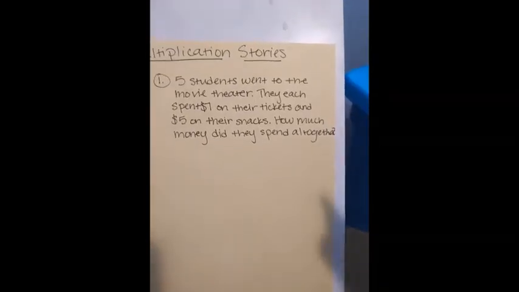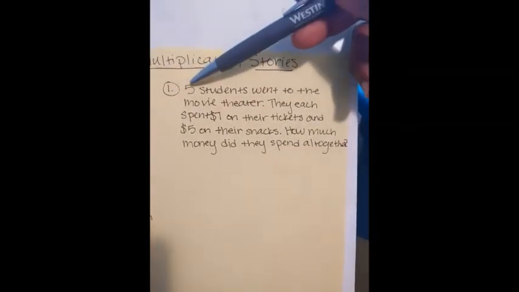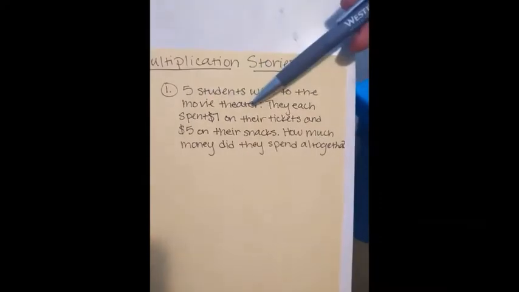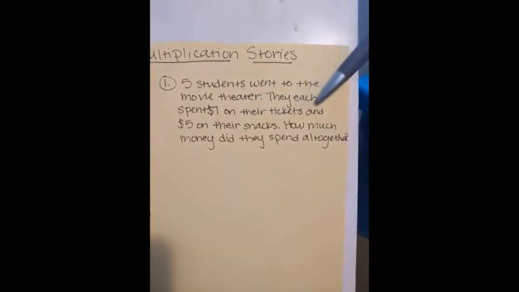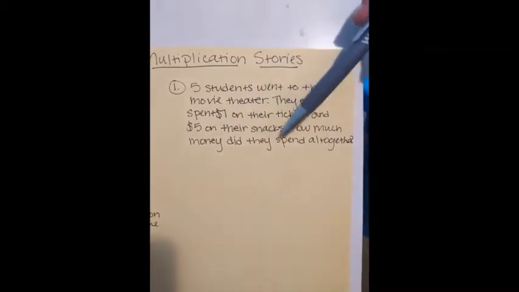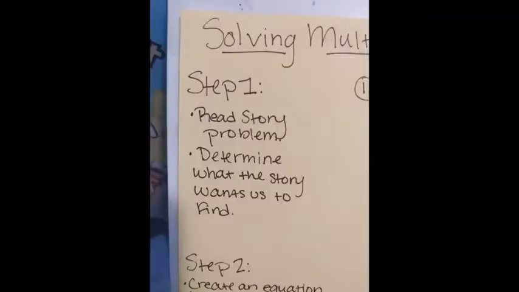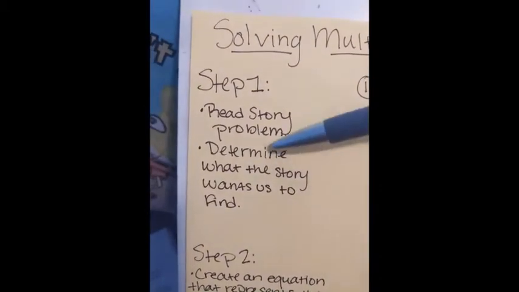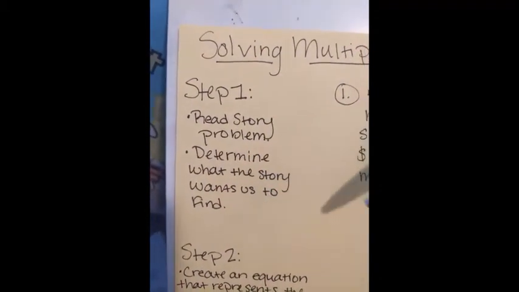The first question reads like this. 5 students went to the movie theater. They each spent $7 on their tickets and $5 on their snacks. How much money did they spend all together? The second part of step 1 says determine what the story wants us to find.